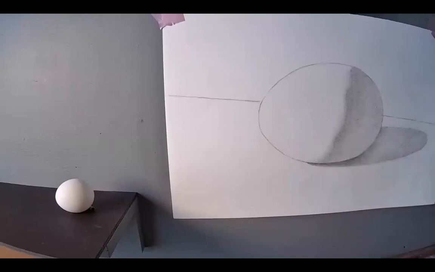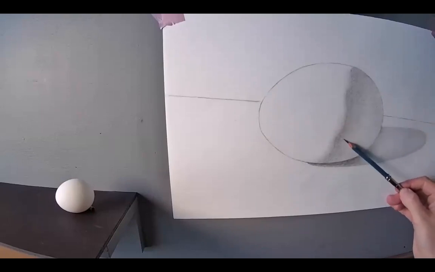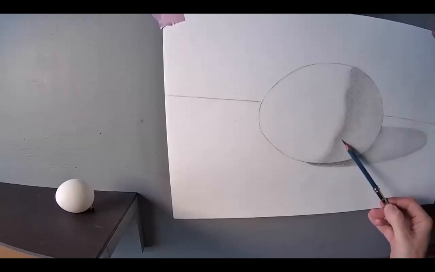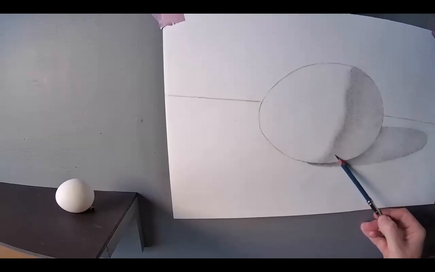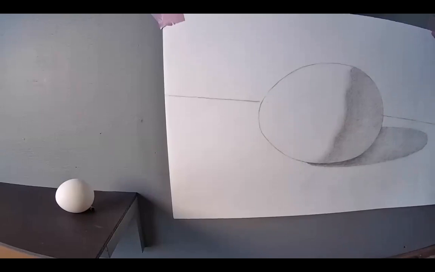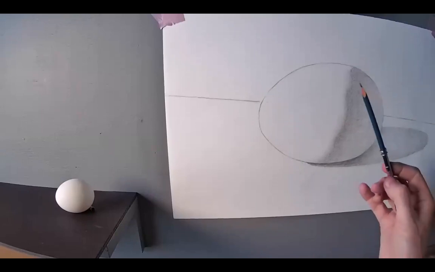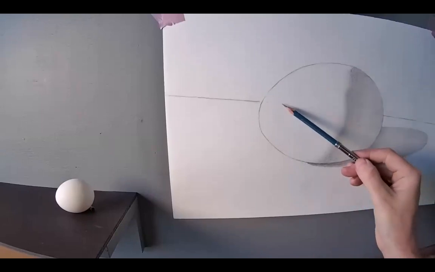So we now have a drawing that has all of the elements of light and shadow at least begun. One thing we don't have is a highlight, and in this drawing, I'm not. There's a very subtle highlight right around here.